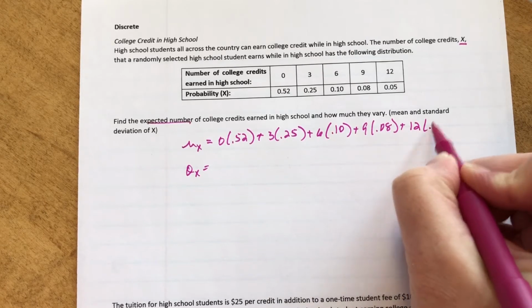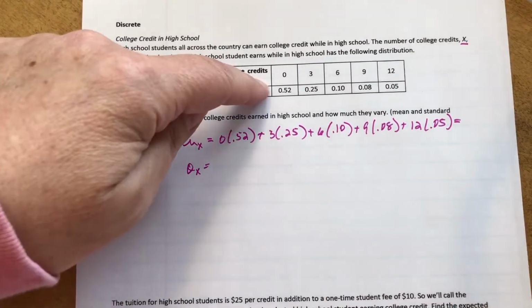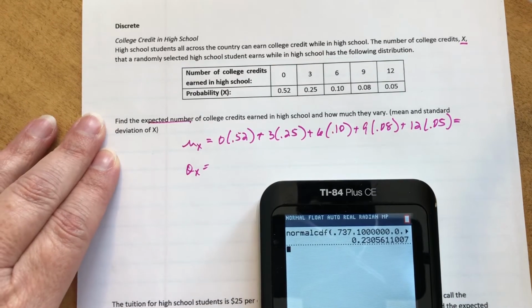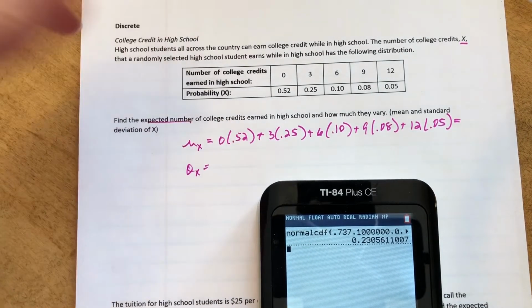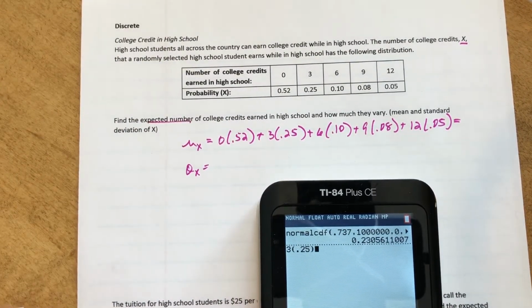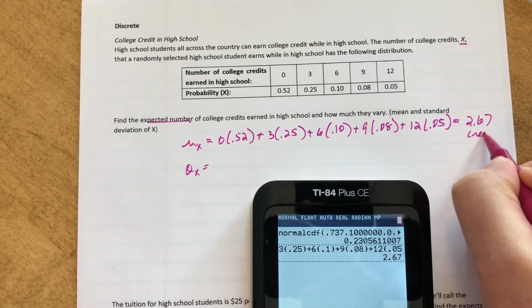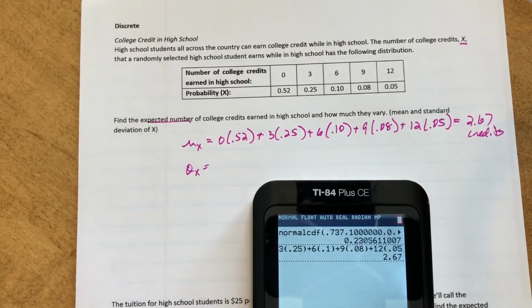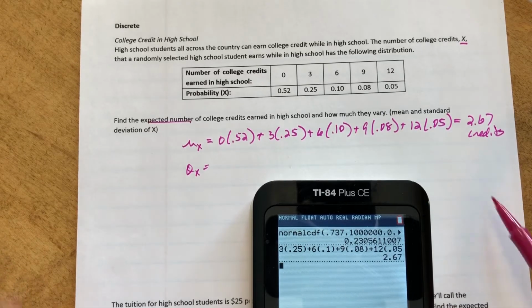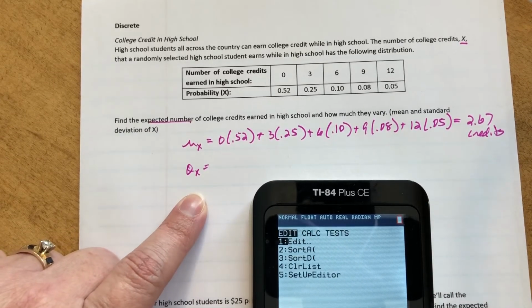And again, I always do the mean by hand, and I throw these in the calculator to get the standard deviation, and I check my mean. Again, I never put the 0 in the calculator because I don't need to, because 0 times anything is 0. Hopefully I'm typing all this in correctly. Okay, 2.67 credits. So I would expect a high school student to earn about 2.67 college credits while they're still in high school. And let's see how much this will vary by.